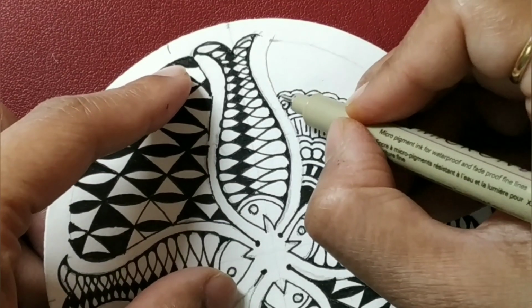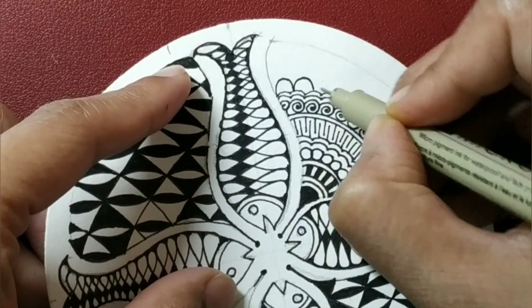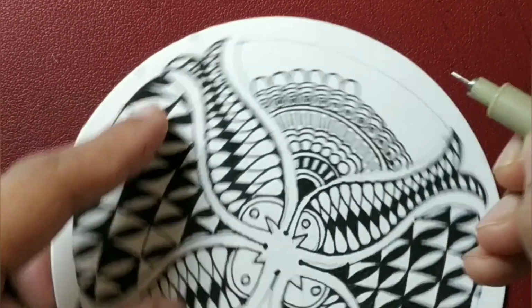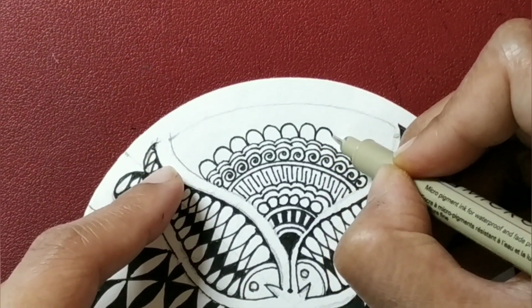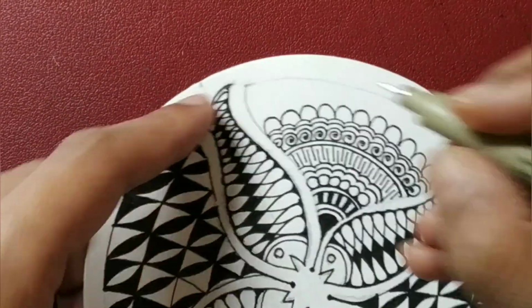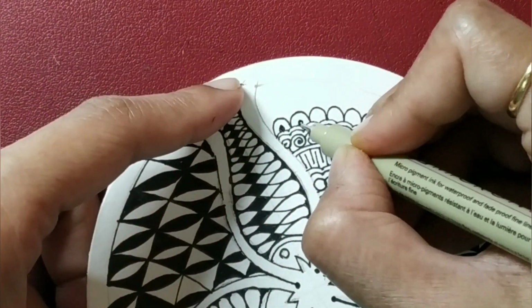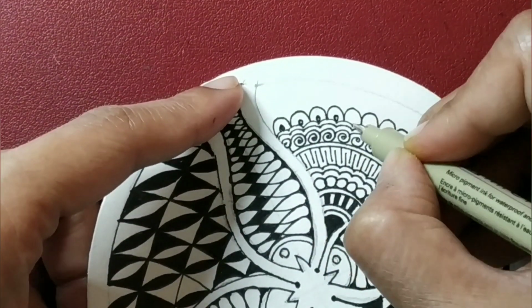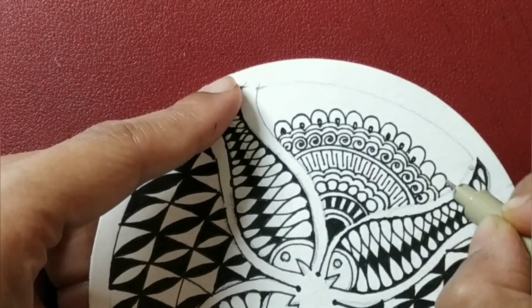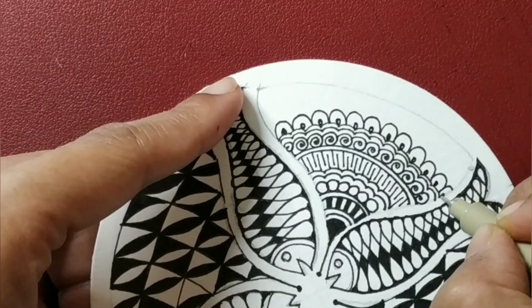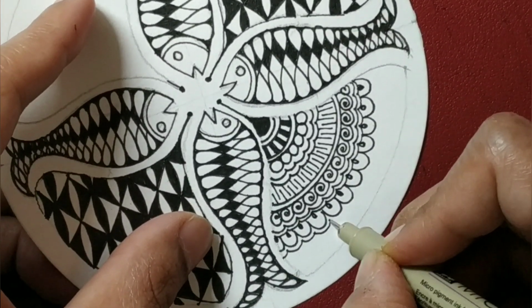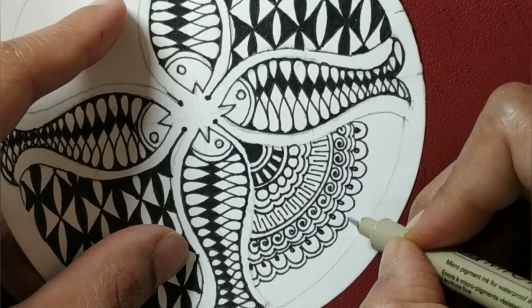Right, add the tangle tag, one layer, add a small little bud. Take your time. If you have any other tangle in your mind, use it here.